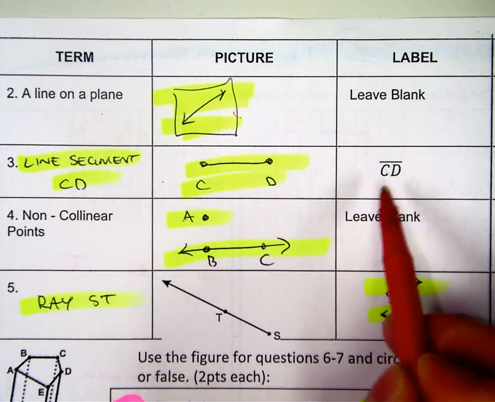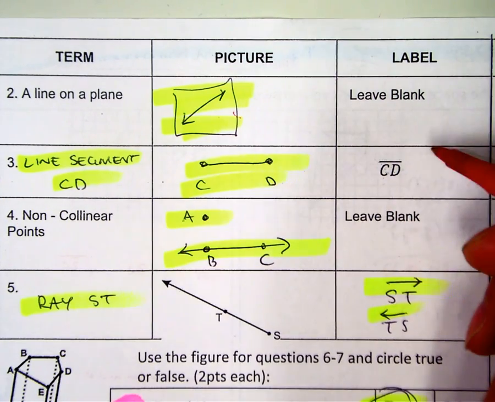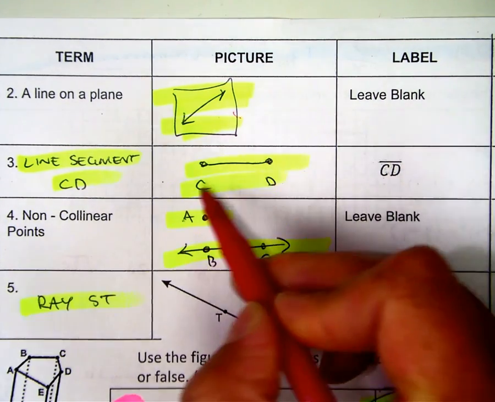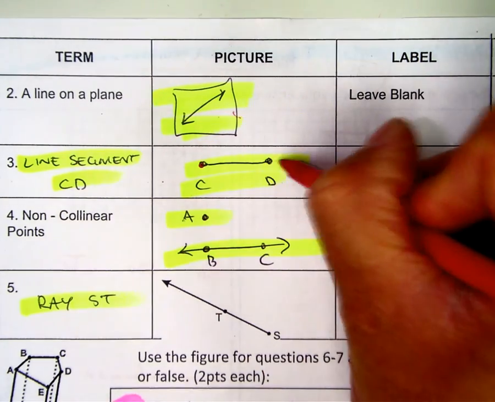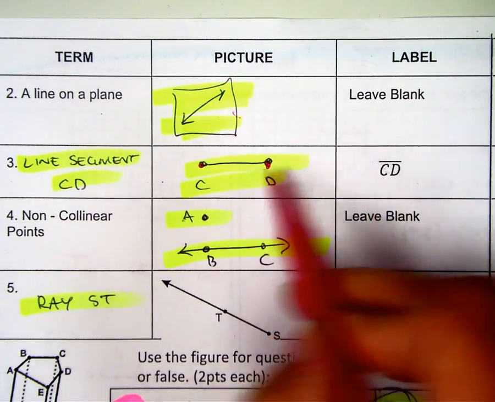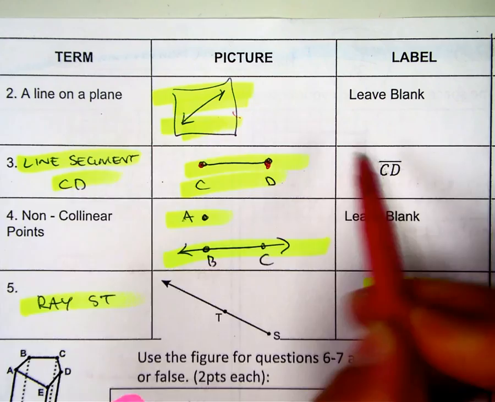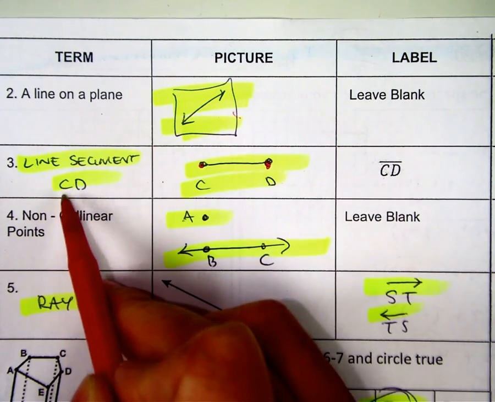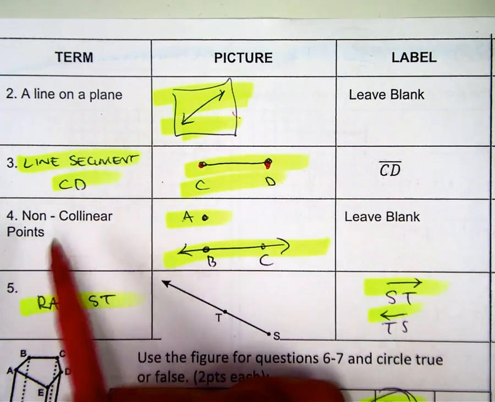Number 3, you have this here. This is called a line segment because there's no arrows there, so you just label it with C and D. Notice how I have points here, but don't write those points up here. That would be incorrect. This is called line segment CD. If you left off CD, you took off a point.